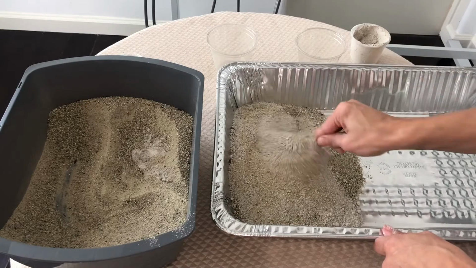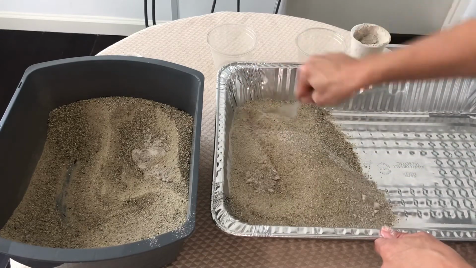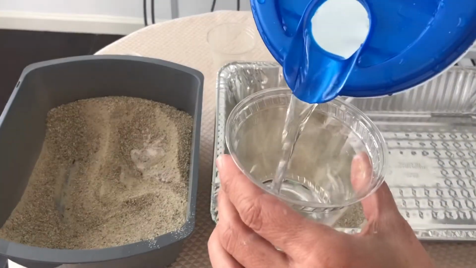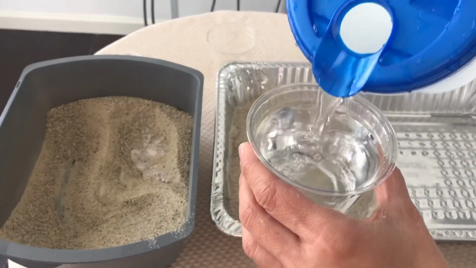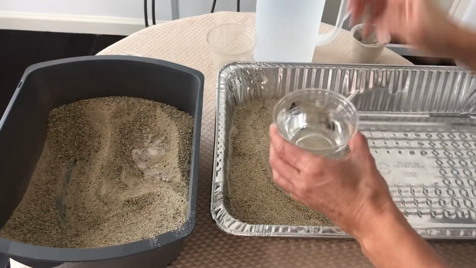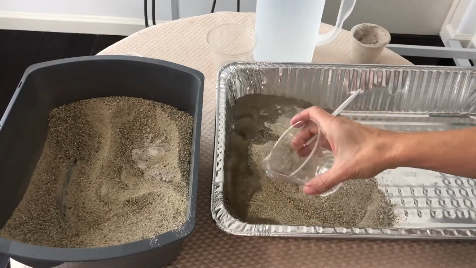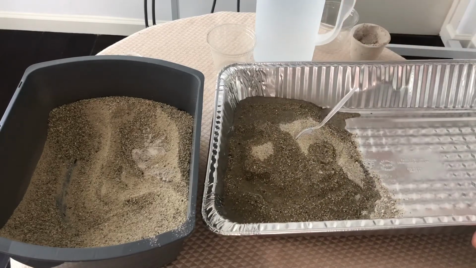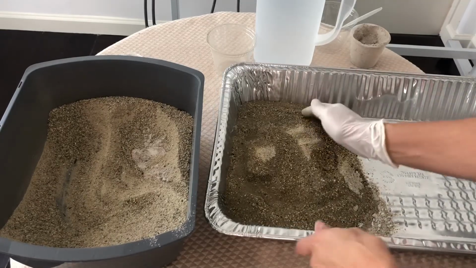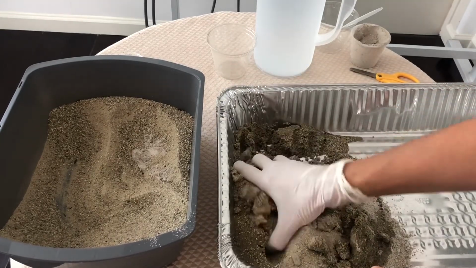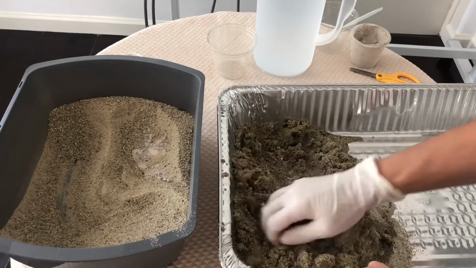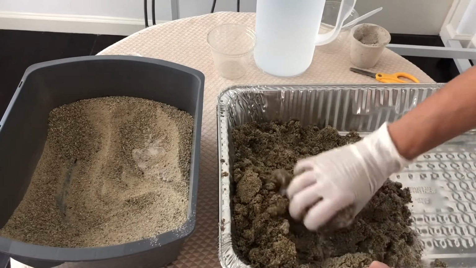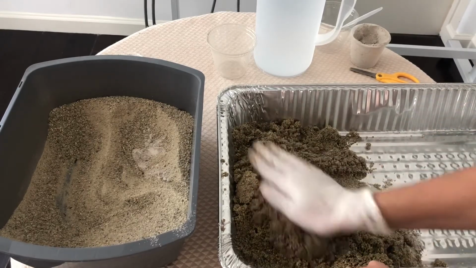Using your spoon, you just want to mix it. And you will measure 1 cup of water and pour it into the sand clay mixture. And at this point, you want to use your hands or a spoon or whatever you may have to mix the sand, the water, and the clay all together.